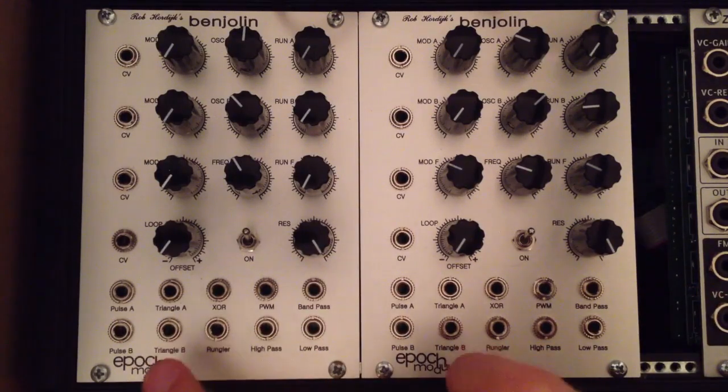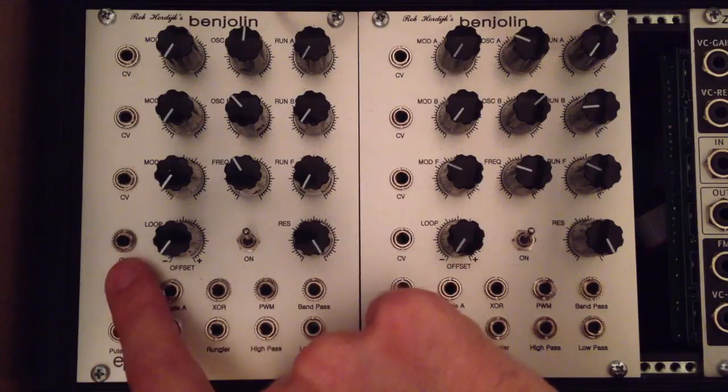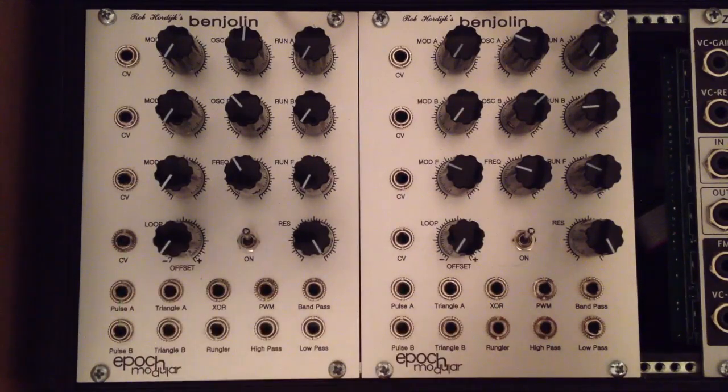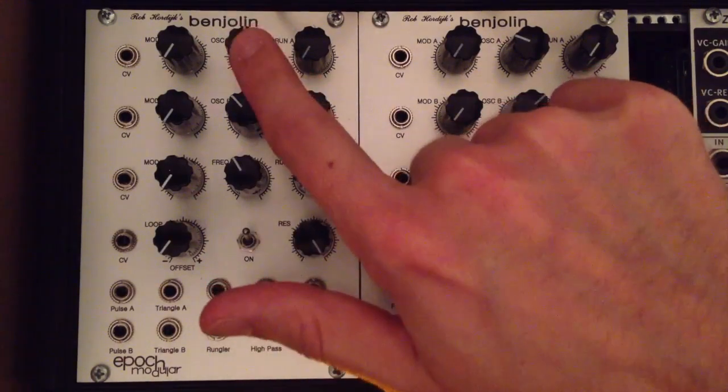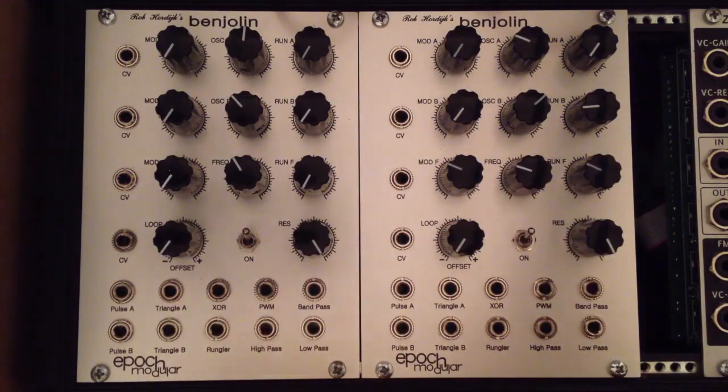And the last set of controls here affects the operation of the Rungler. There's an external CV in, an offset control, and an on-off switch for the offset control. The Rungler is essentially an 8-bit shift register that takes its data from oscillator A and is clocked by oscillator B. The last 3 bits of the shift register are then converted into an analog signal, and that is the Rungler's output.